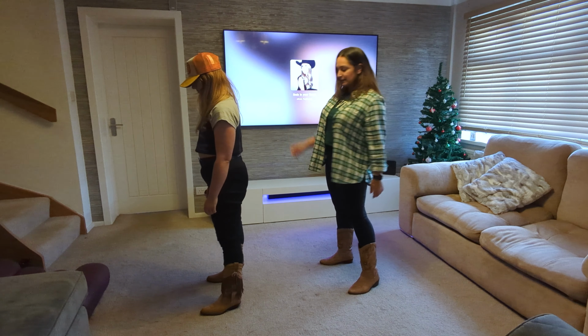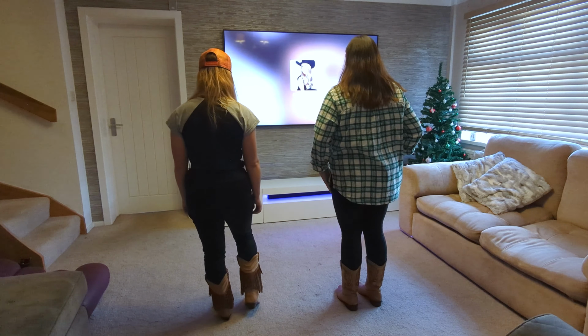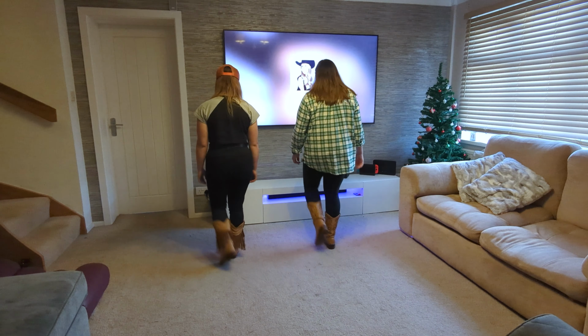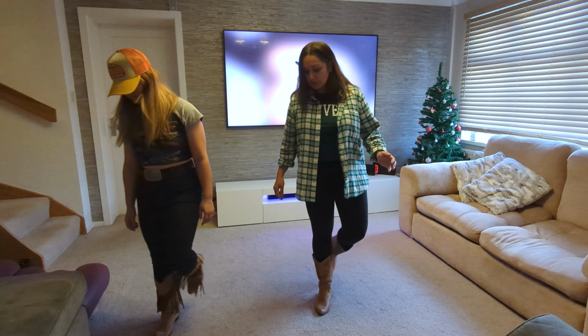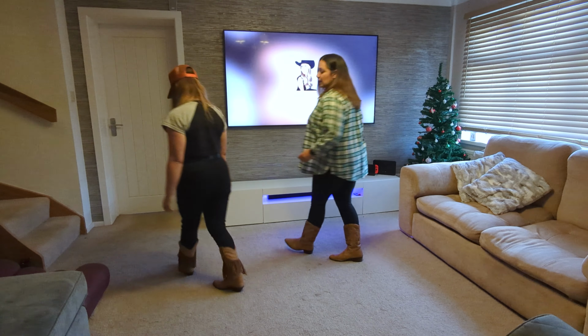Okay, let's start from the beginning. So weight on the left, starting on the right. Walk, walk, shuffle, rock, recover, quarter turn, shuffle, step, touch, step, back, step, touch, step, back.